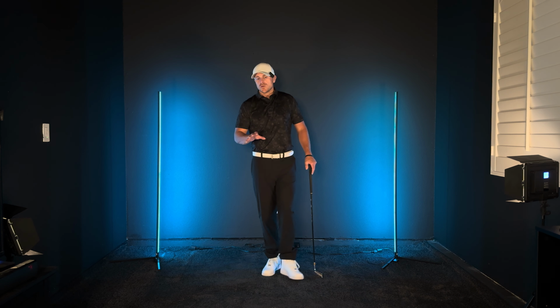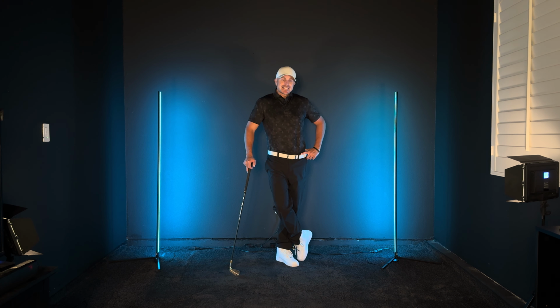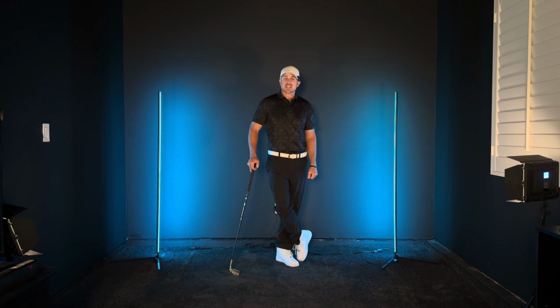Now, in terms of distance control, just because I don't want to leave it as an open loop, I want to kind of close the subject a little bit. Distance control isn't just about length of swing and speed of swing. There are other people who control distance a little bit different way. For example, look at Tiger Woods.